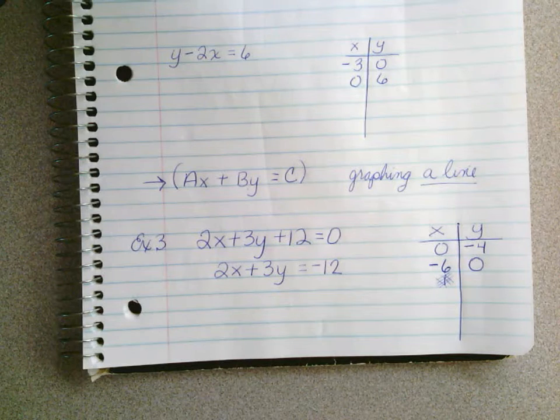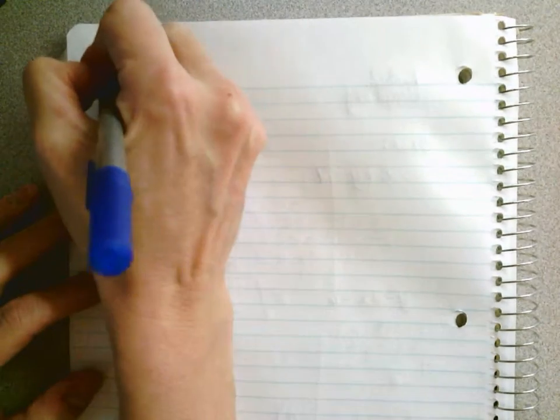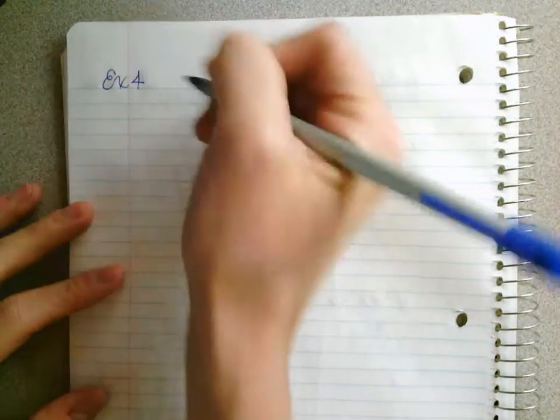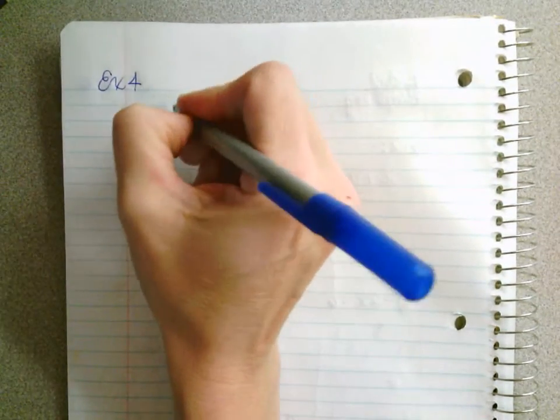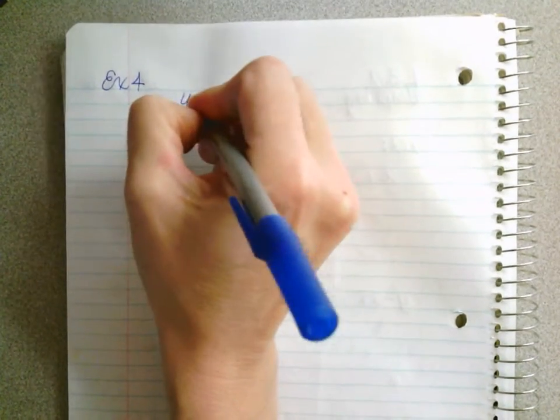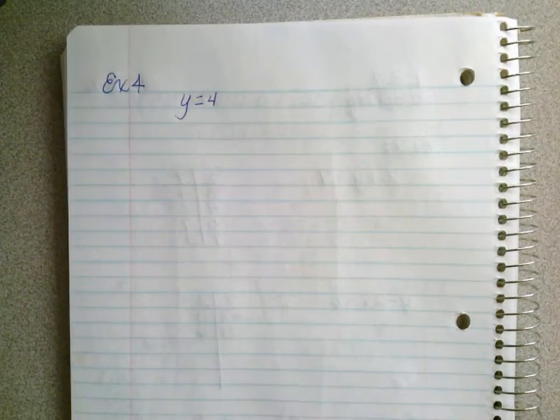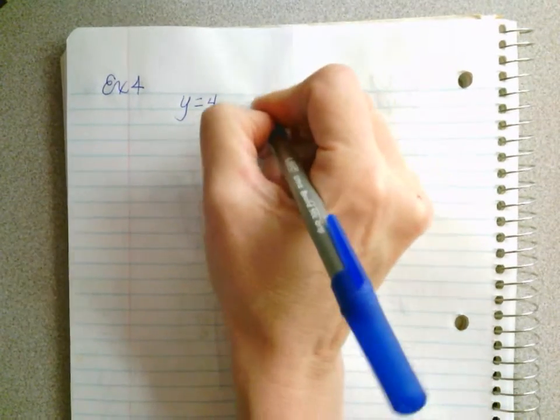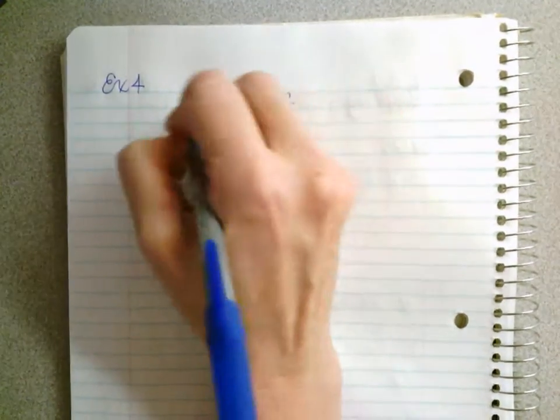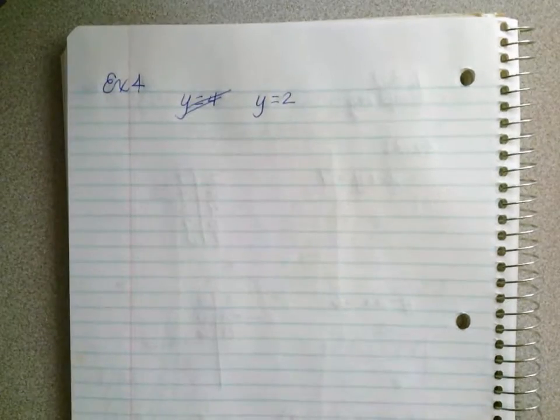Okay. Graph in the coordinate plane, example 4. This seems to be the trickiest, and I don't know why, it just is. Graph in the coordinate plane. What if y is 4? That's the first one the book gives you. I'm going to give you one. What if y is 2?